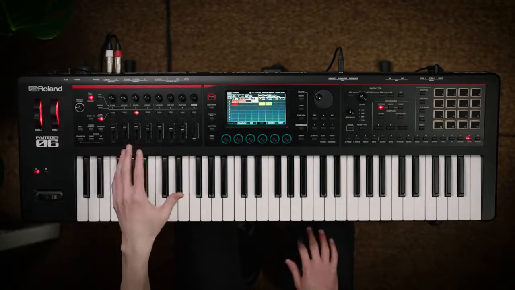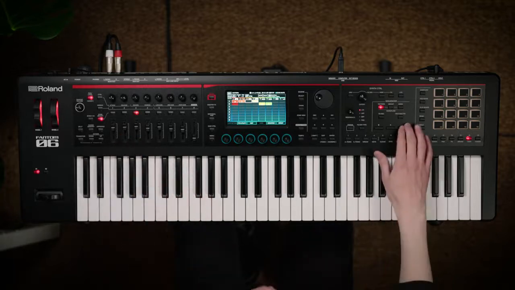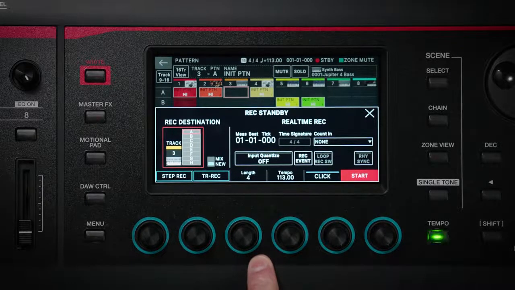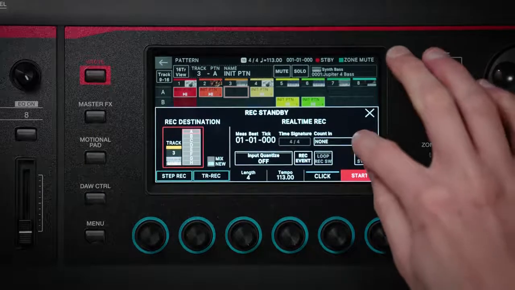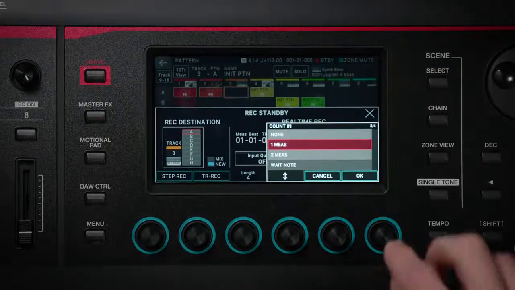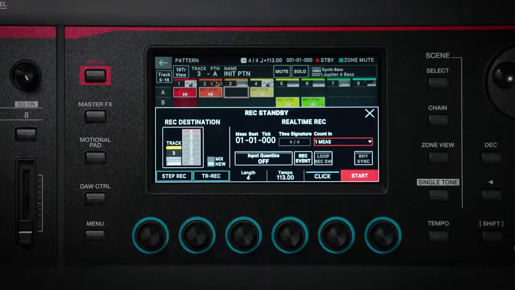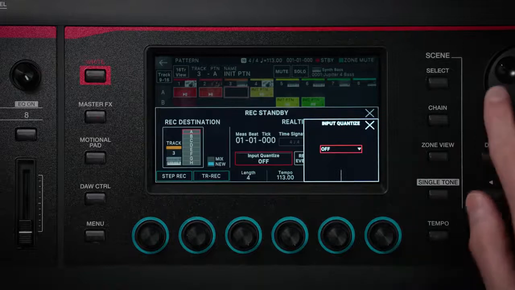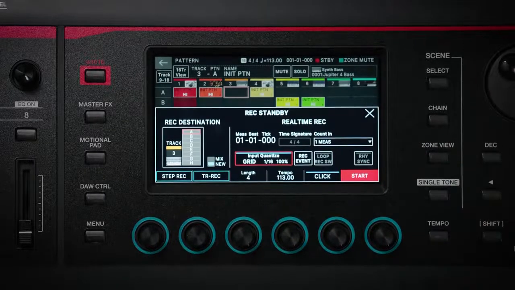Okay, I'm liking how that's sounding, so let's add a bass synth part to it. I've assigned this to Zone 3, which I've now selected, and when I hit the Record Standby button, I get the options of what parameters I want to specify for my recording. So I can choose how long I'm going to record for, so 4 bars in this case. I can give myself a count-in of 1 measure, so it'll give me a click track just to start off the recording, and also I can choose if I want my performance to be quantized. And now when I'm ready to record, I just hit start.